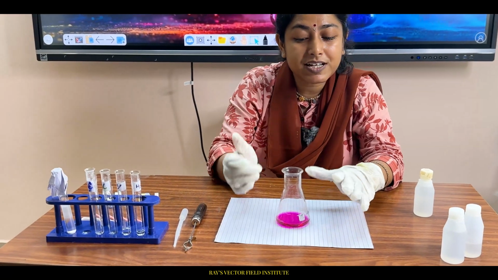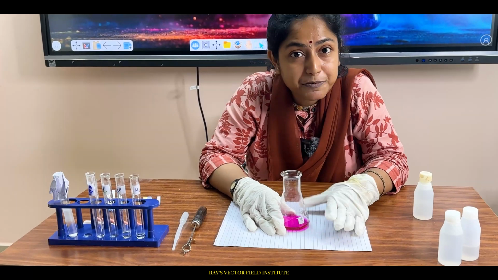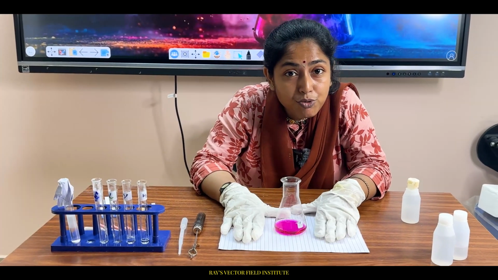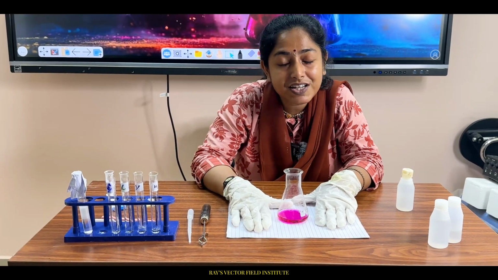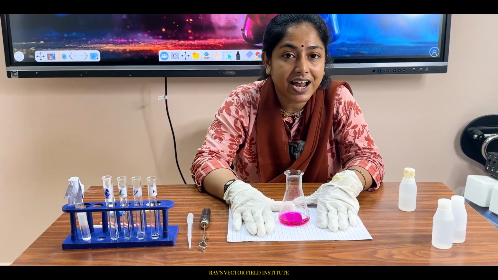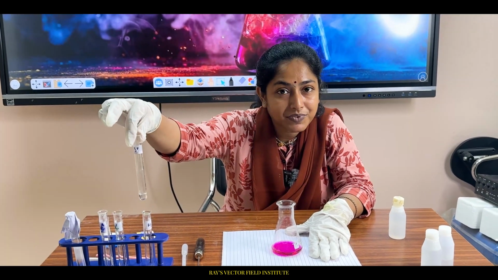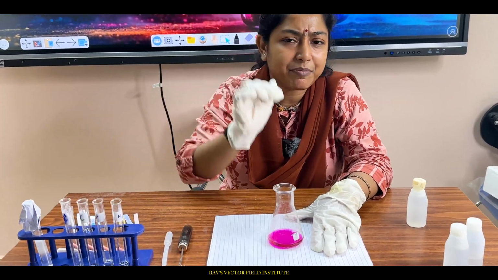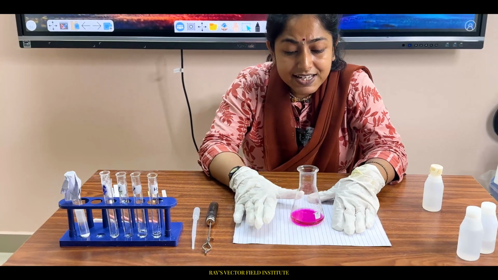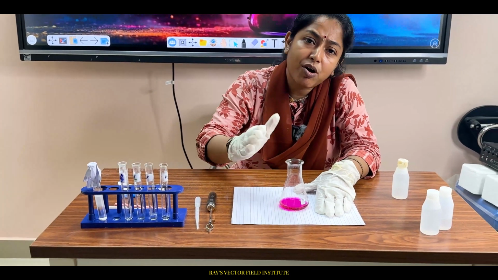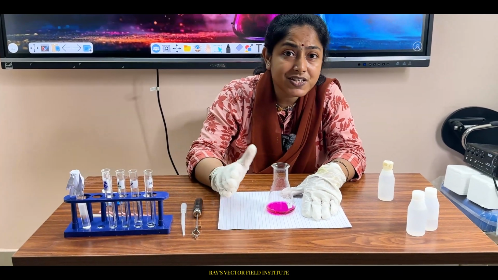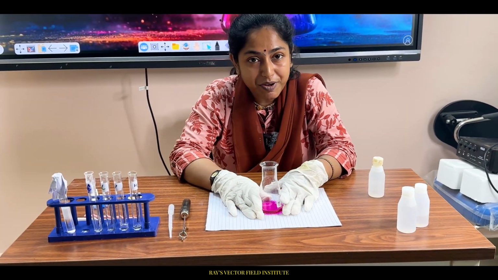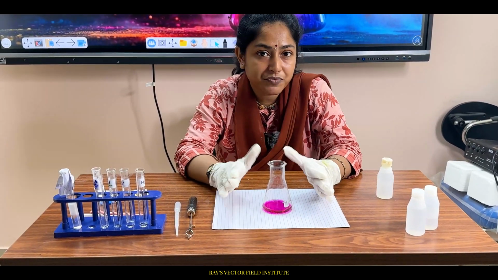Why? Because the amount of H plus ions in the mixture solution was more than the amount of hydroxyl ions I was adding through this chemical. As more and more hydroxyl ions, that is more and more base, were added to this mixture, the neutralization reaction was happening.